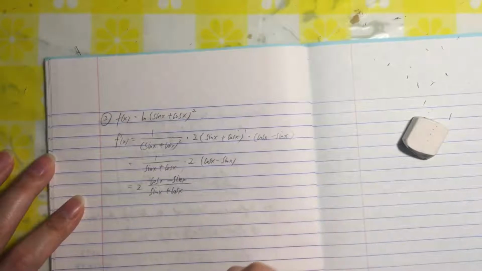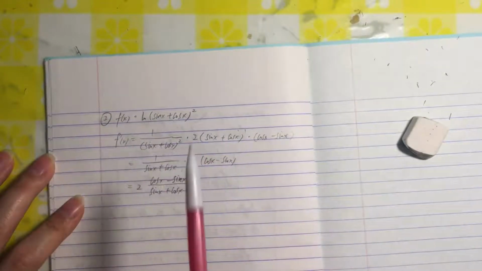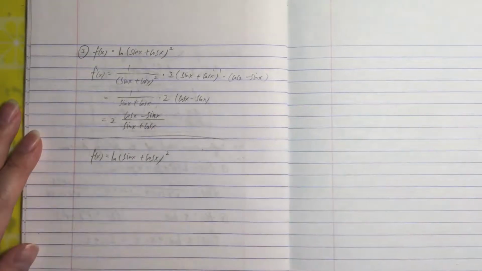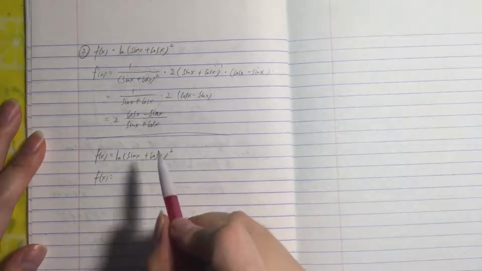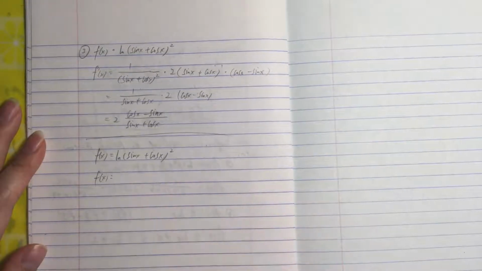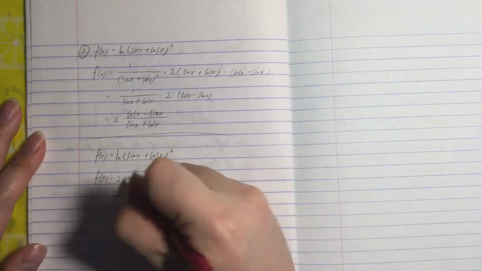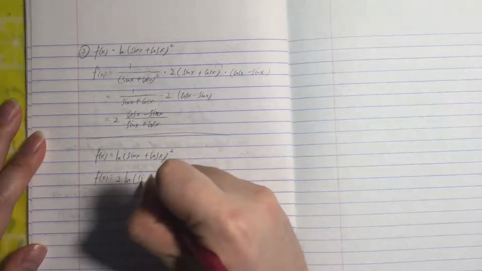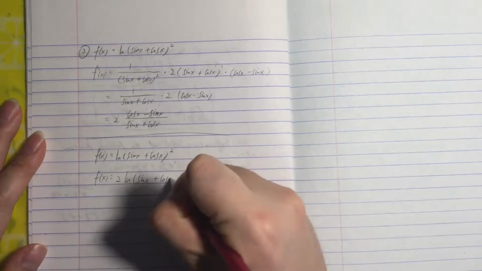However, there's a simpler way. For this problem, there's a simpler way to take derivative. For this function, f of x equal to ln of (sine x plus cosine x) squared, if we use the law of logarithm, simplify the function first, what do we get? The third law of logarithm says if there's exponent, we can bring exponent to the front of logarithm. So if I bring 2 to the front, I get 2 times logarithm of sine x plus cosine x.